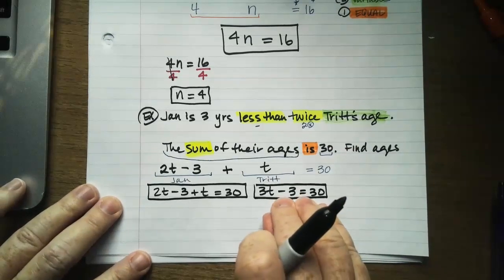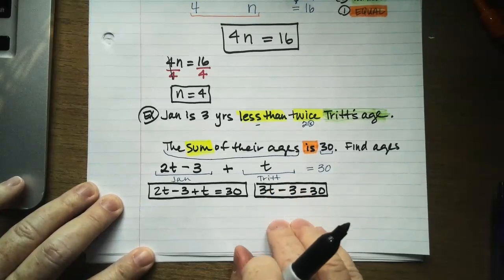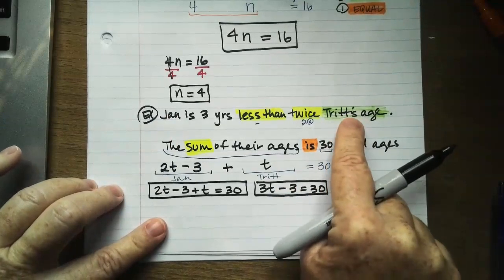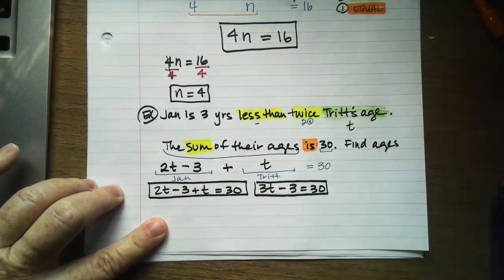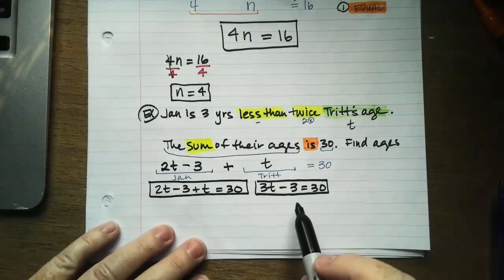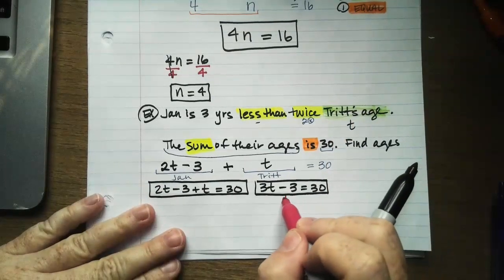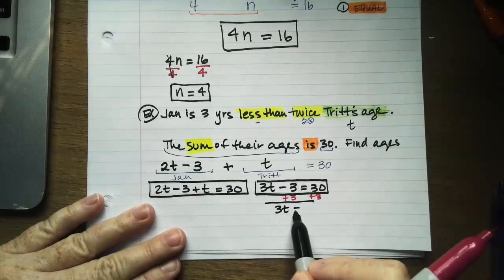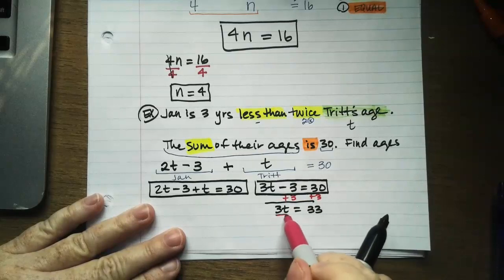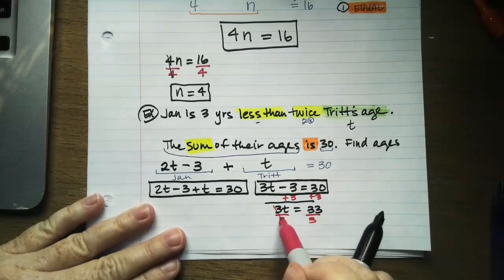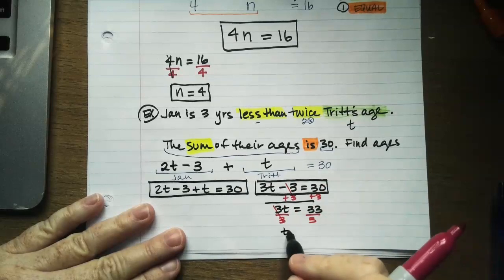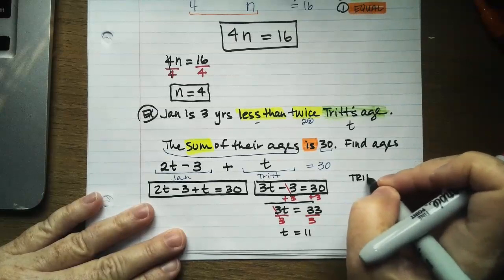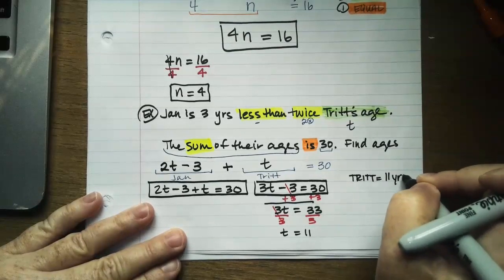So when we do our steps to solve this equation, we are solving for only one of the siblings' ages, and that sibling is going to be Trit, because Trit is the t. Okay? So I will add 3 to both sides of my equation. I get 3t equals 33. I'll divide both sides by 3, and I will have t equals 11. That means that Trit is 11 years old.